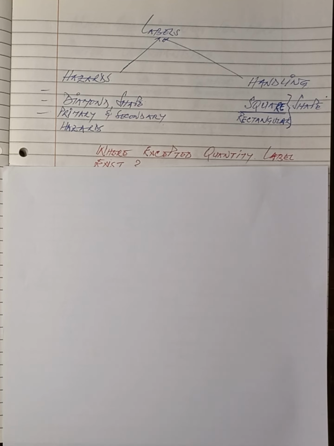Remember, dangerous goods may carry multiple risks as well, and they are called primary and secondary hazard. So, of course, to identify them, we need to use more than one hazard label.